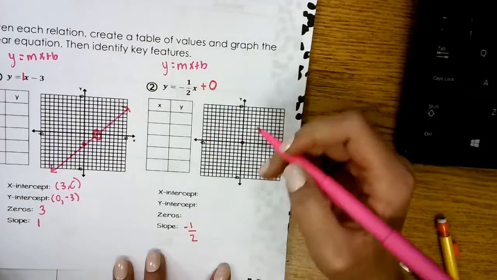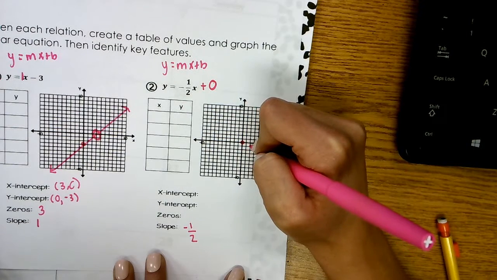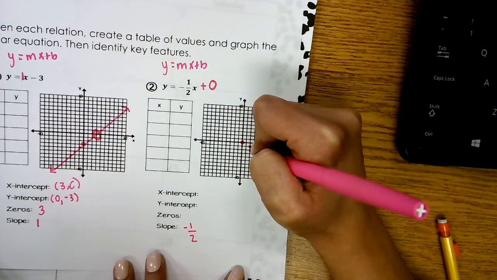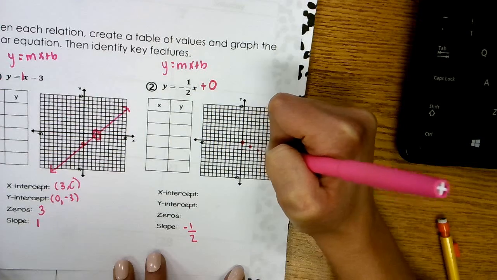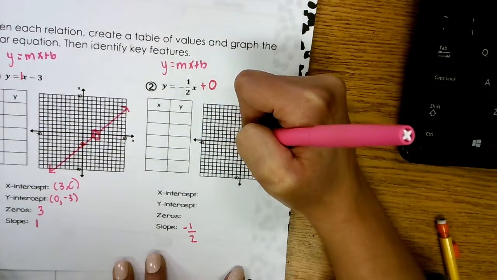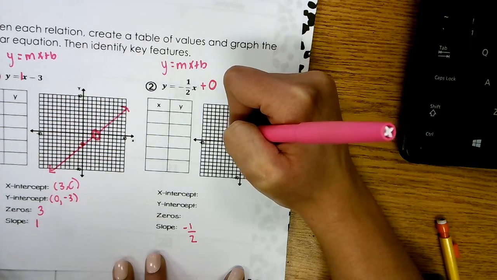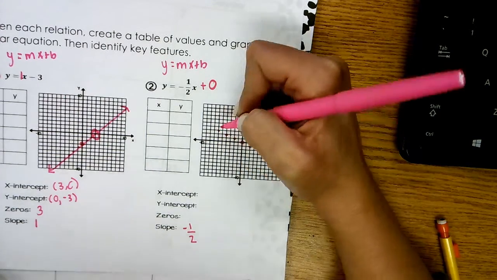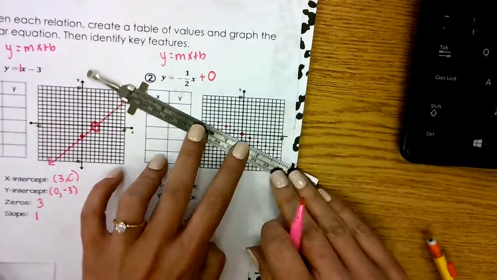So -1/2. We're going to go down 1, over 2 to the right. Down 1 to the right, down 1 to the right. Now we'll put some points the other direction. Up 1, left 2. Up 1, left 2. We'll put a couple more. And then we'll use our ruler to connect them.